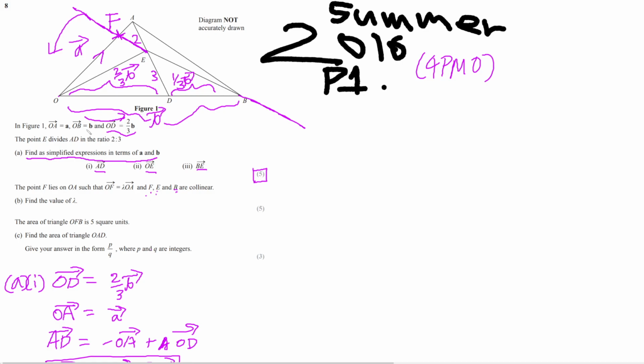OF is lambda OA, meaning that this is lambda, whereas this is 1 minus lambda. It's a lambda to 1 minus lambda ratio, so that the whole thing is 1 OA. And that's basically the information we're given. And we want to find the value of lambda.